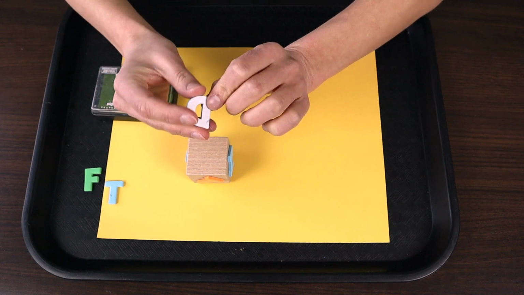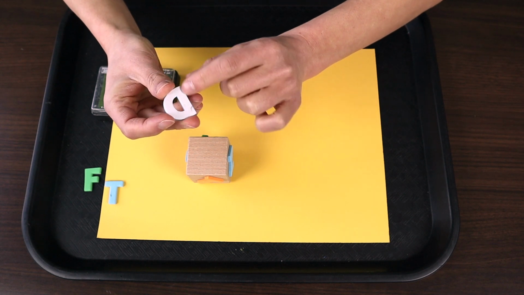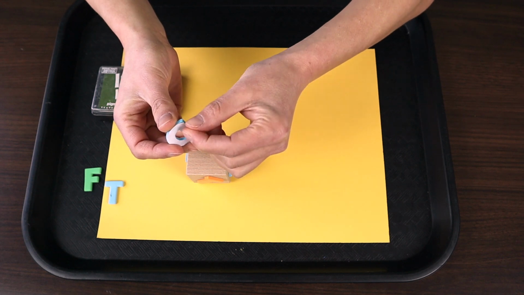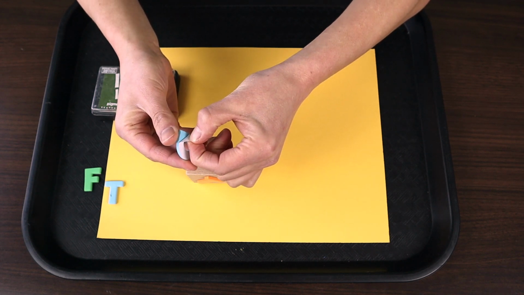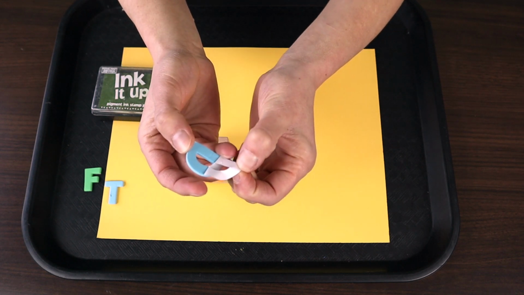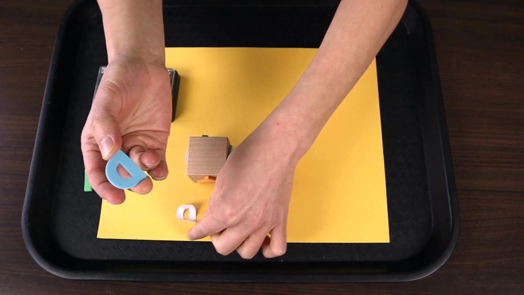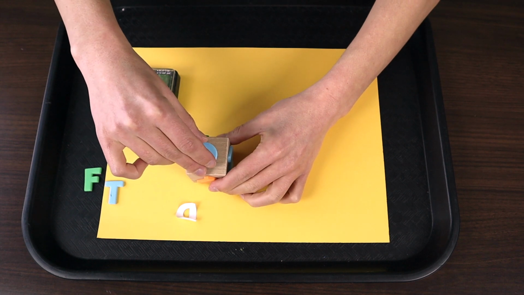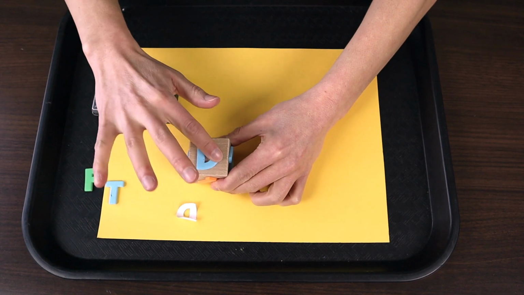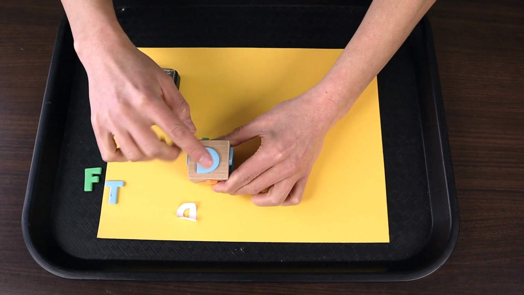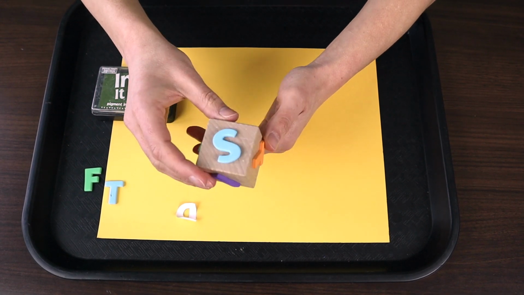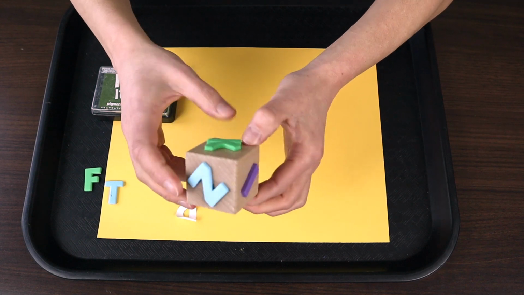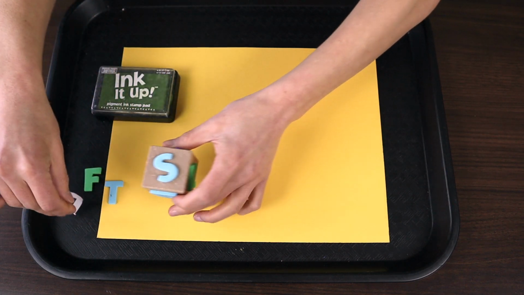So on the back of the sticker is a piece of paper wrapper. And if you use your fingernails and pinch the top, you can peel off the back, just like this. And this part is sticky. The sticky part goes down. And press it on just to make sure it's secure. And when I turn my stamp block around, I can see that there are letters on all sides.